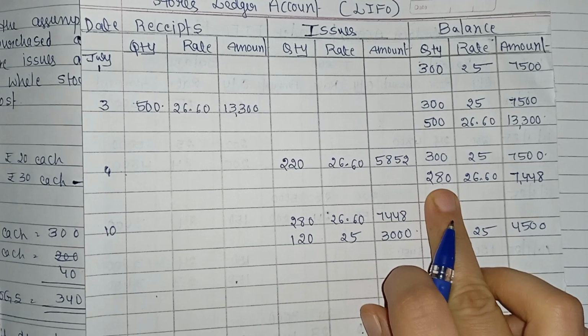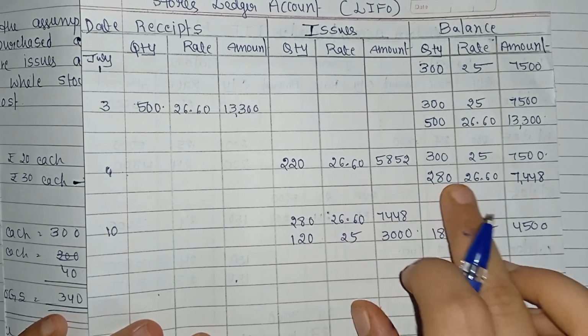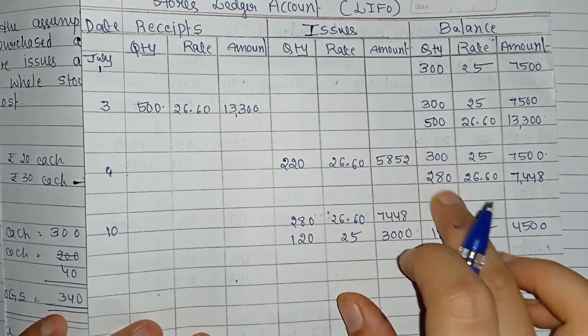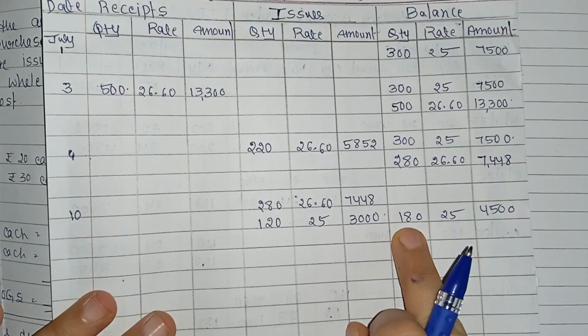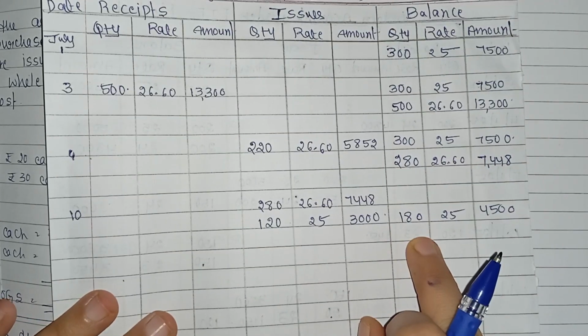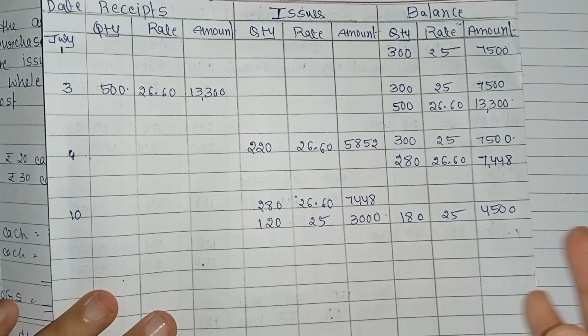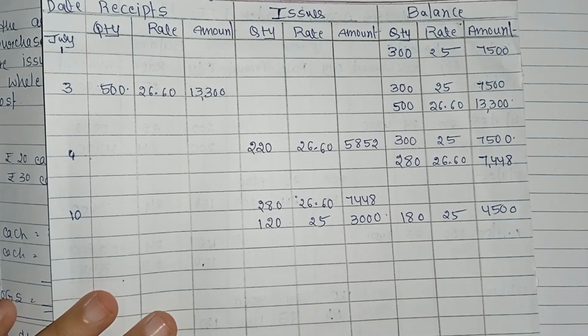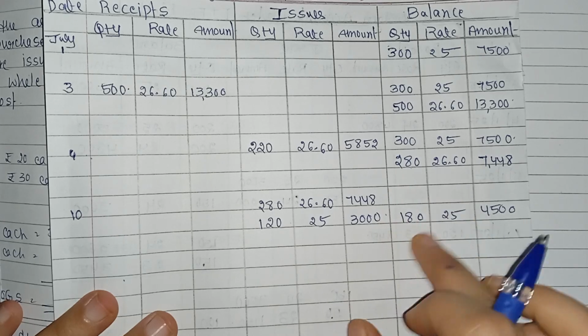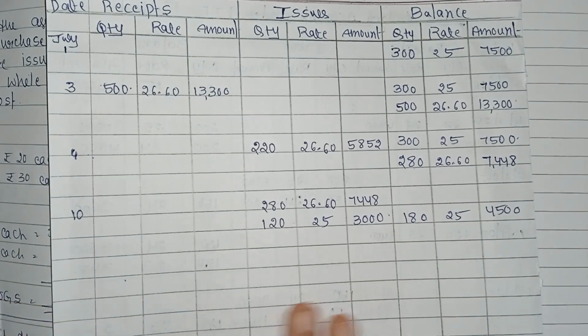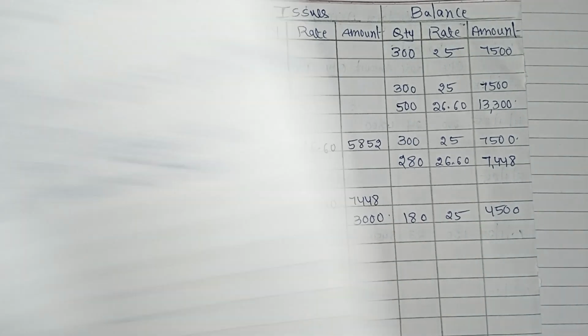But from the recent purchase we issued all 280 liters. Clear? So now the remaining stock with us is 180 liters. This is only our oldest purchase now. Clear? If there is any issue, we have to issue from this 180 liters. Clear? Now let's see the next transaction.